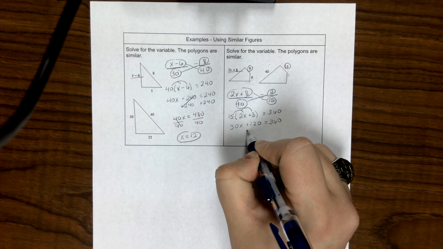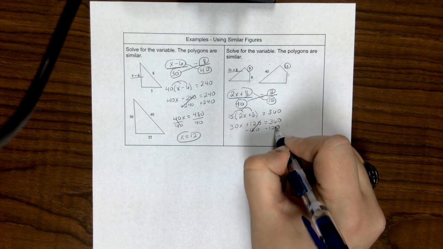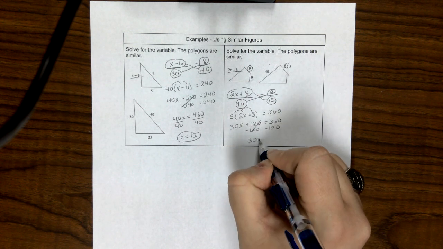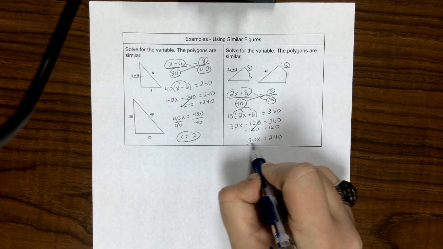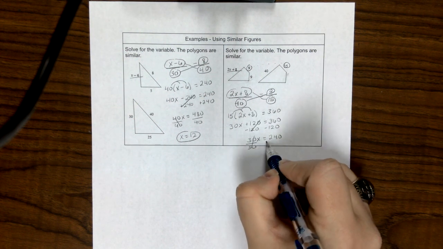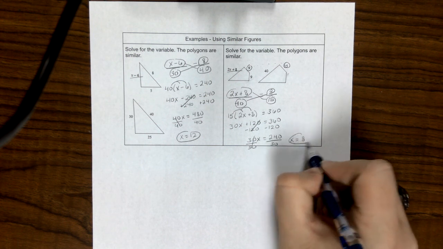Now I have to solve this equation, so I'm going to subtract the 120. That gets 240. Now I'm going to divide by 30. And we get x to be 8.